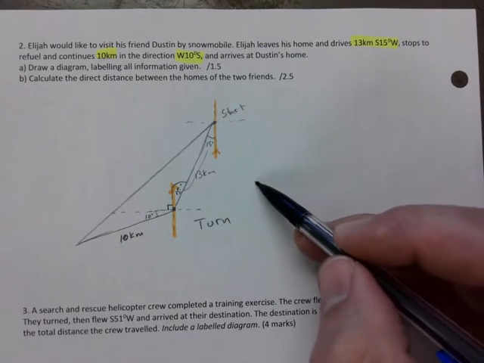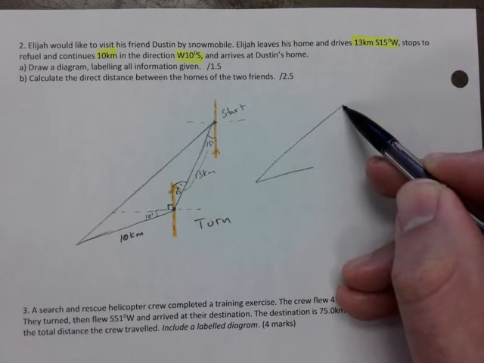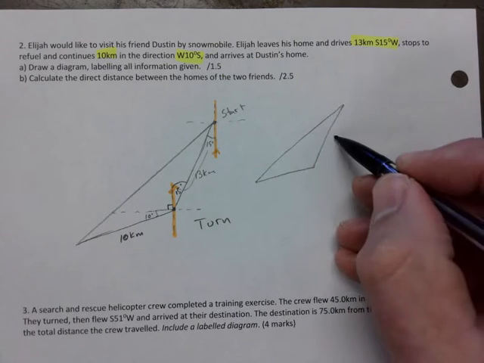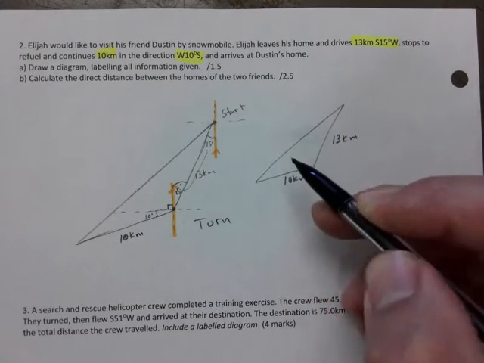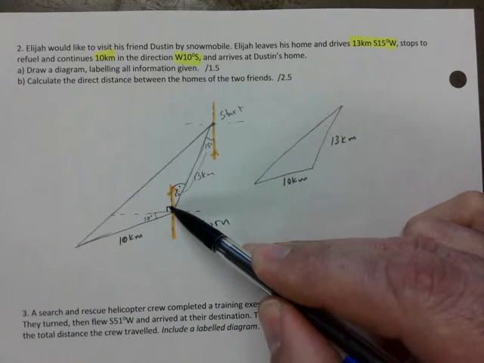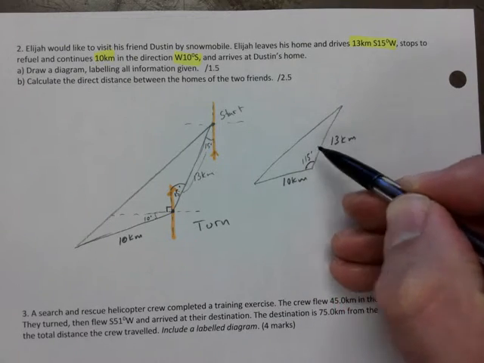Okay, so I'm going to make a different copy of that here. This is 13 kilometers, this is 10 kilometers, and this is 10 plus 90 is 100 plus 15 is 115, right?